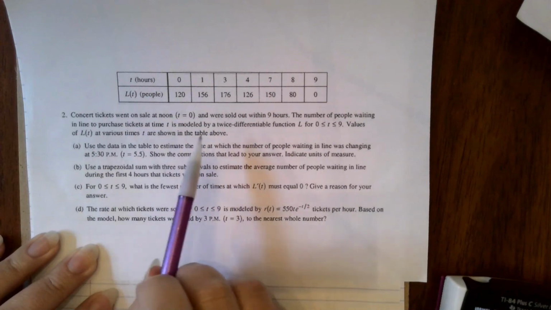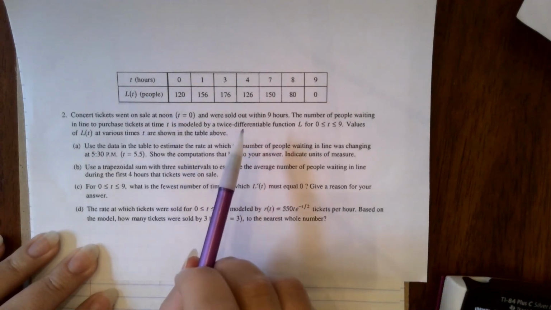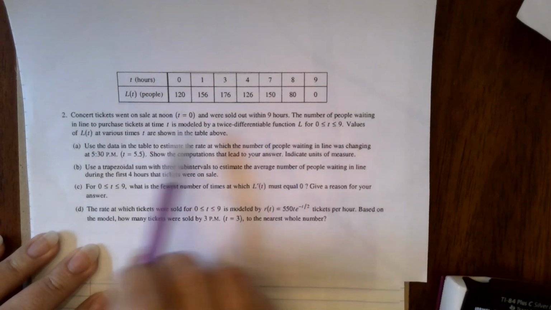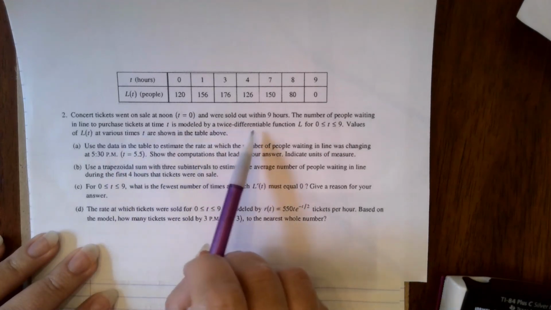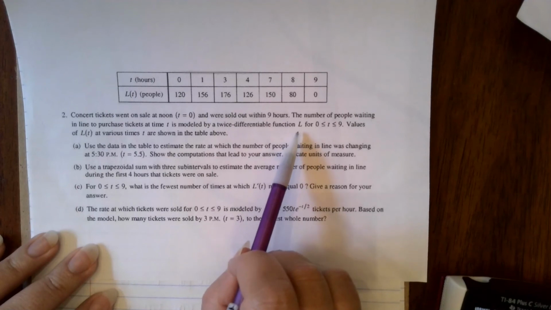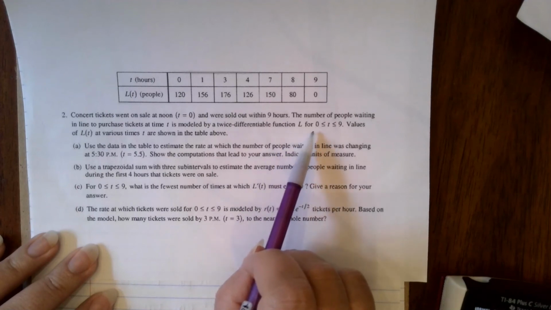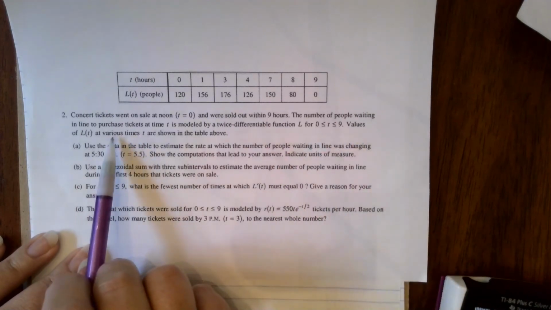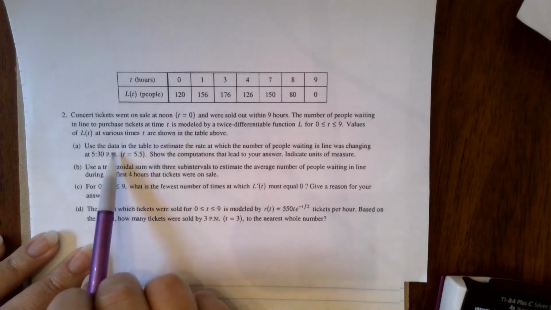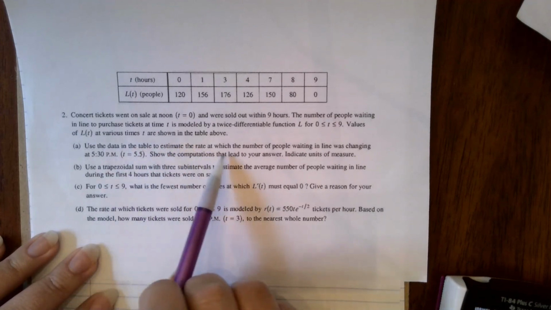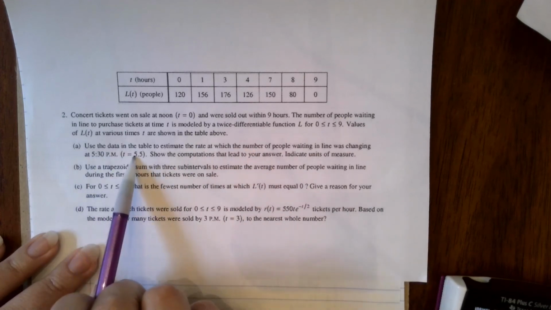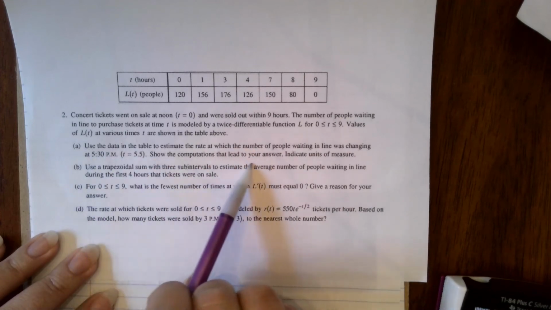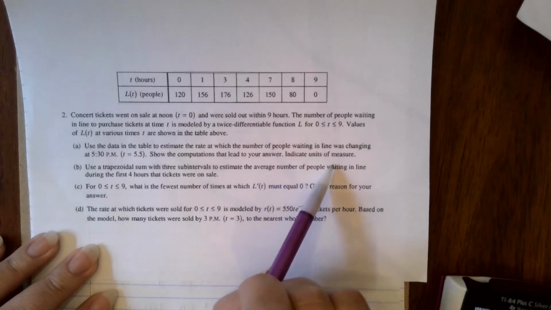Concert tickets went on sale at noon, t equals 0, and were sold out within 9 hours. The number of people waiting in line to purchase tickets at time t is modeled by a twice differentiable function L for 0 to 9. Values of L at various times are shown in the table above. Use the data in the table to estimate the rate at which the number of people waiting in line was changing at 5:30, so t equals 5.5. Show the computations that lead to your answer, and indicate units of measure.